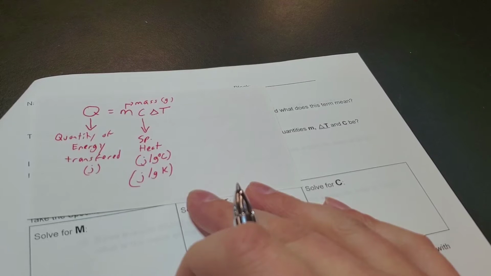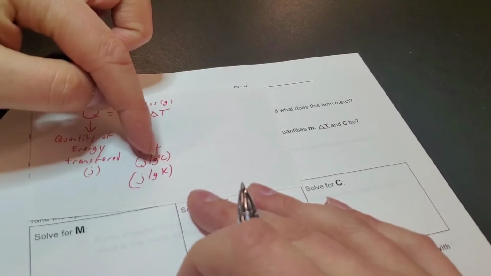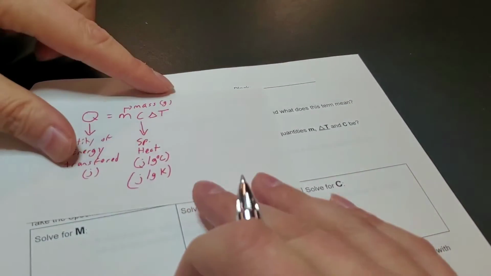If something increases from 0 to 1 degree Celsius, that would be like going from 273 to 274 Kelvin. They're the exact same magnitude of change. Because our thermometer is going to use Celsius, we're going to put Celsius in here.